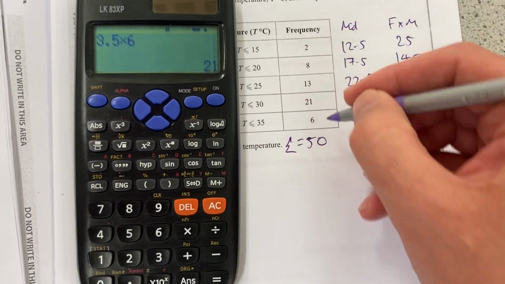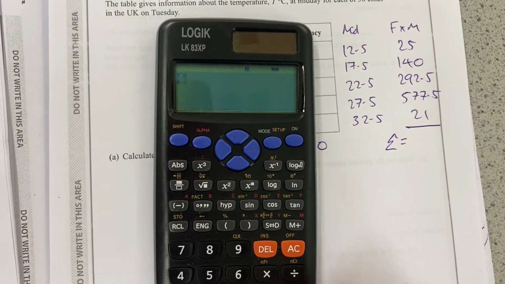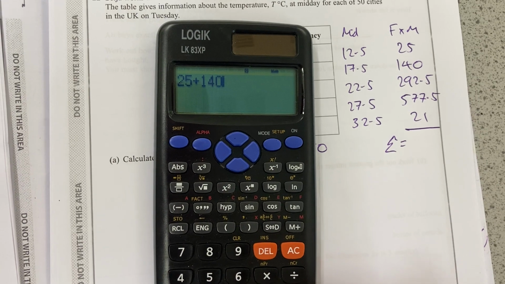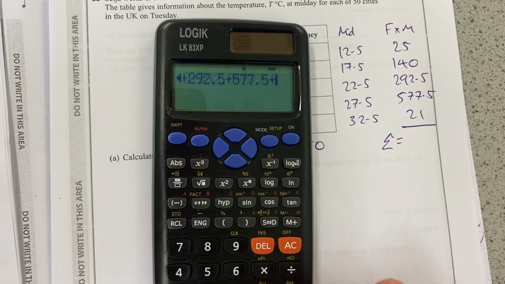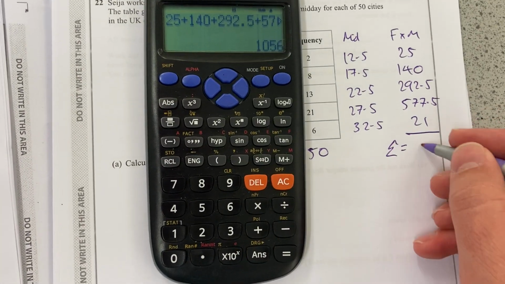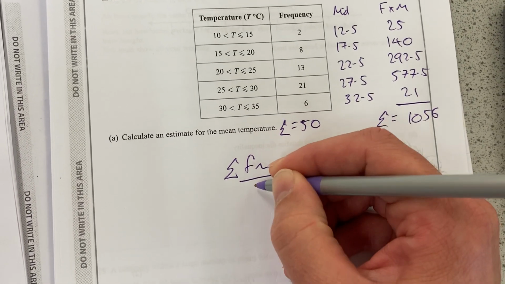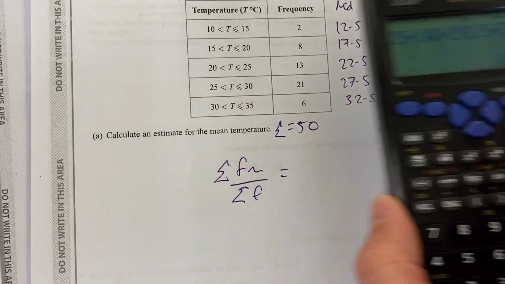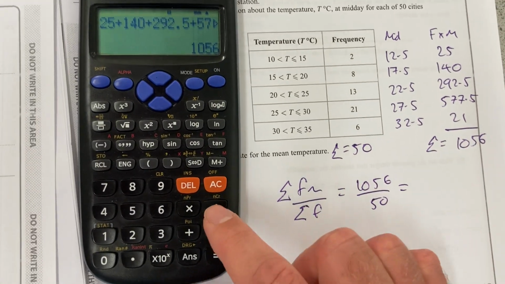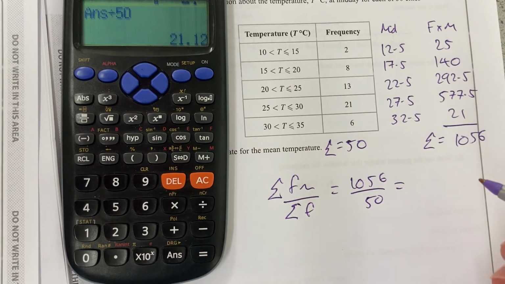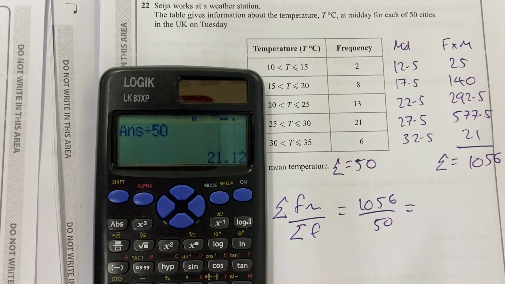So we'd sum the frequencies, and we sum the frequency times the midpoint. And we should get an estimate of the total there. So I get 1056. And then what you do is you sum the frequency times the midpoint over the sum of the frequencies. So 1056, and even if I made a mistake somewhere, I get 21.12. I think, let me just add that up correctly.